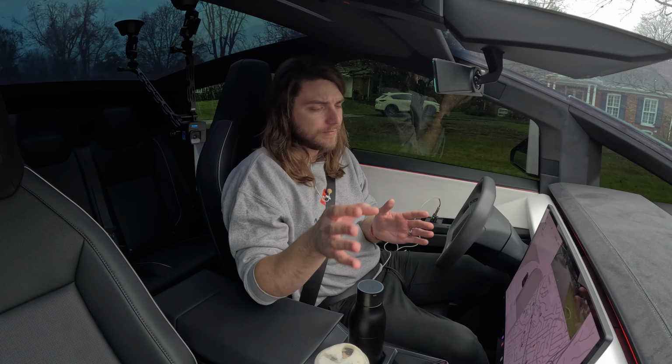But this one, we're going to be specifically focusing on FSD version 13 on the Cybertruck. And since I've already driven on FSD version 13 on the Model 3, I can kind of compare and contrast the differences, because there are a few minor differences so far between the two builds. So let's go ahead and take a look at the patch notes here.